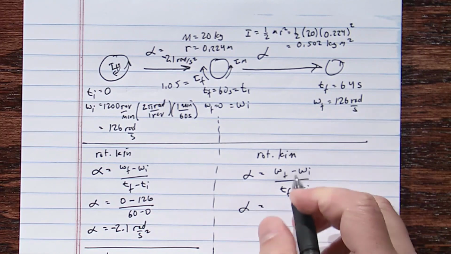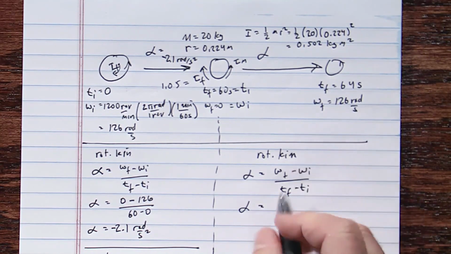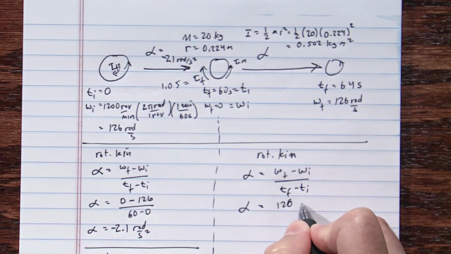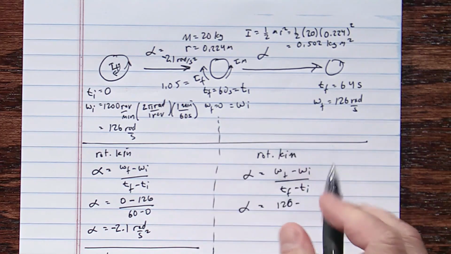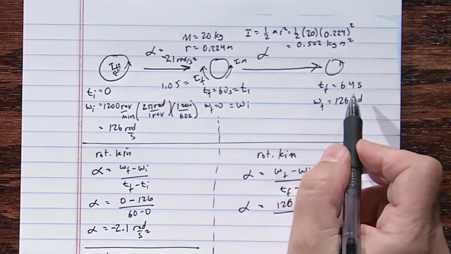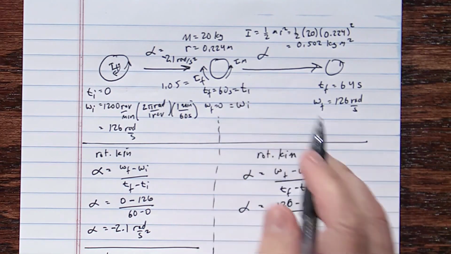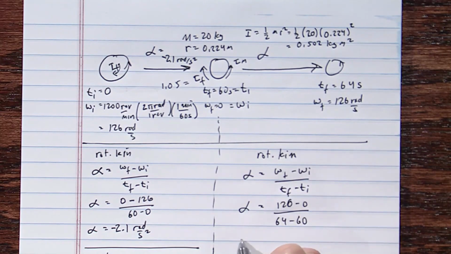So the angular acceleration is equal to omega final of 126 minus omega initial of 0 divided by T final of 64 minus T initial of 60 tells us that our angular acceleration is 126 over 4. 126 divided by 4.